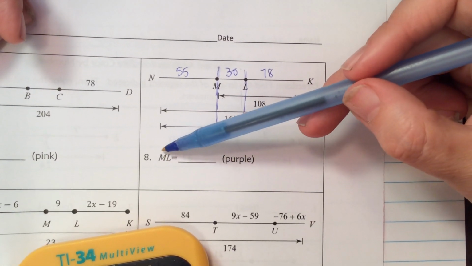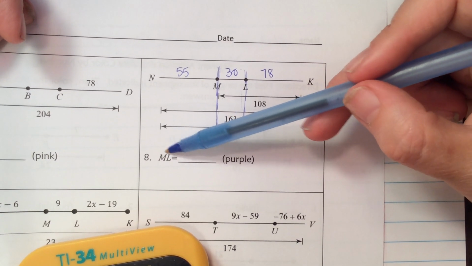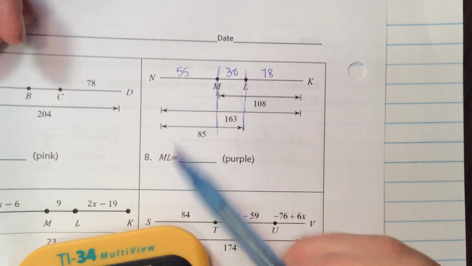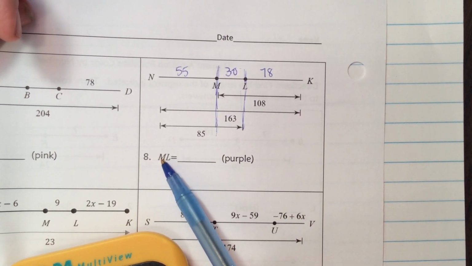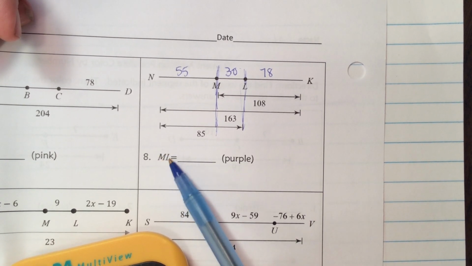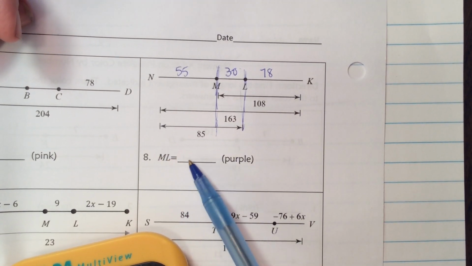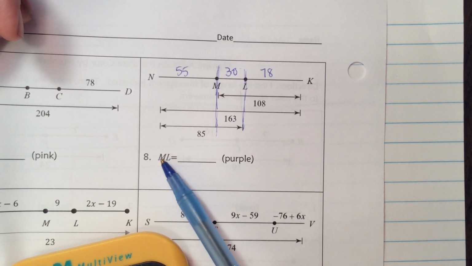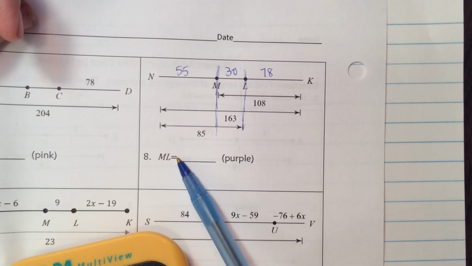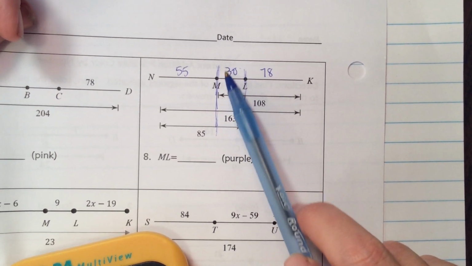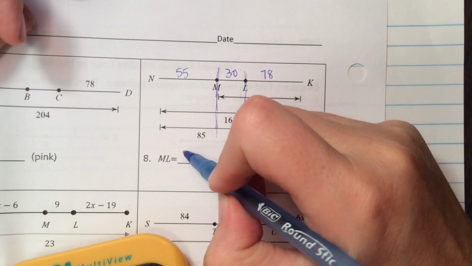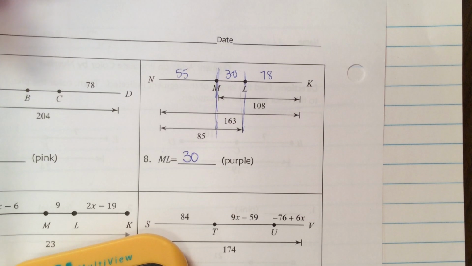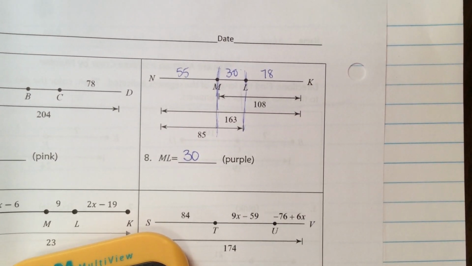Notice it doesn't have that line above it, so what this reads is, the measure of line segment ML equals what? That's really what that says. The measure of line segment ML equals 30. So the answer is 30.